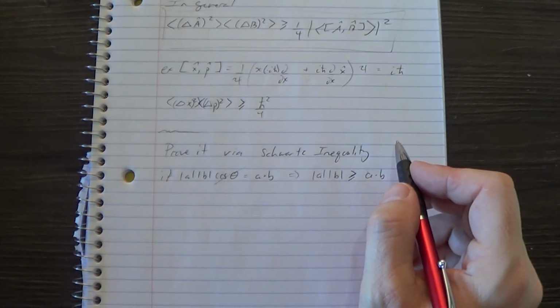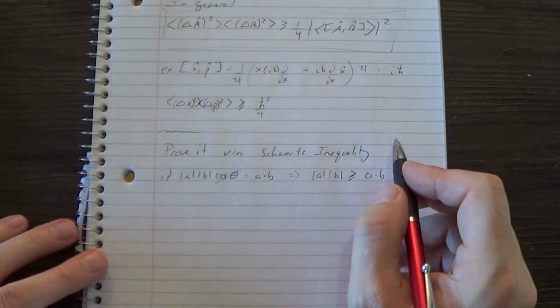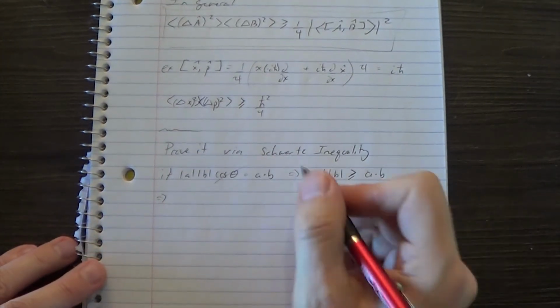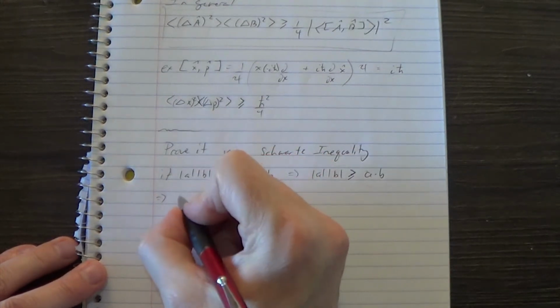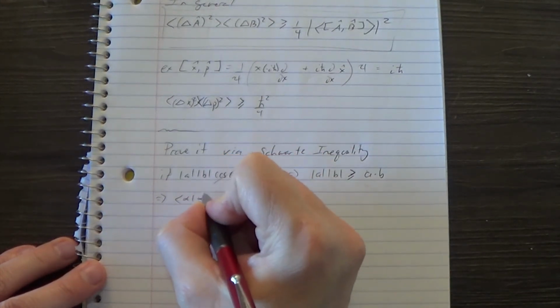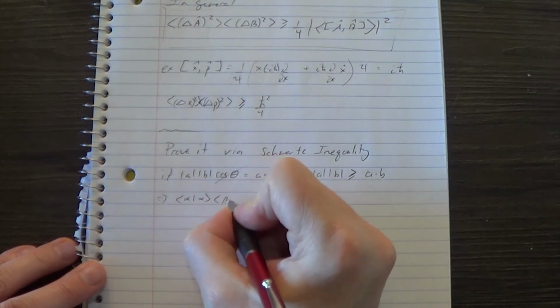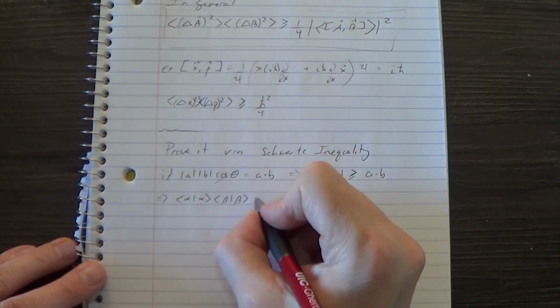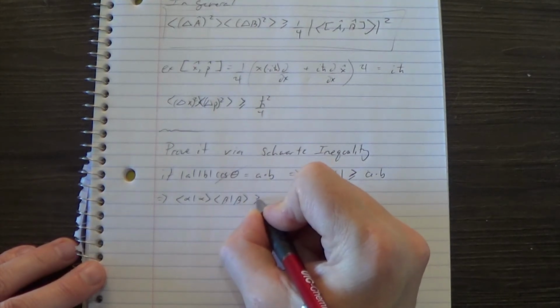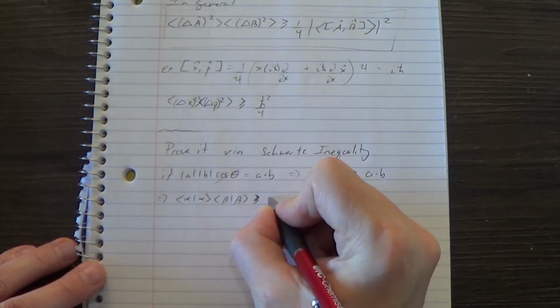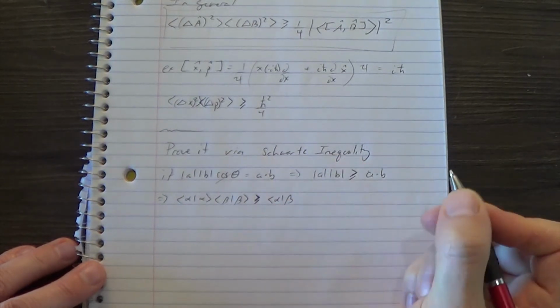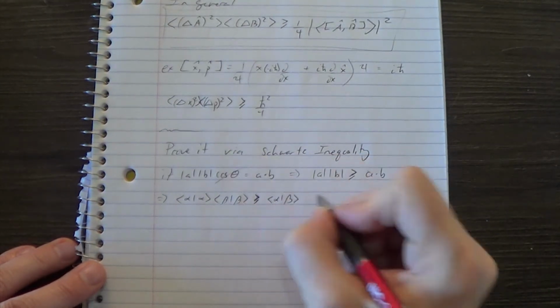Now in terms of applying this to bras and kets and Dirac notation, it looks like this: the inner product of alpha with alpha, times the inner product of beta with beta, is greater than or equal to the inner product of alpha with beta.